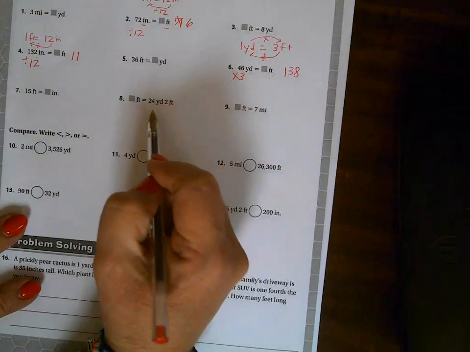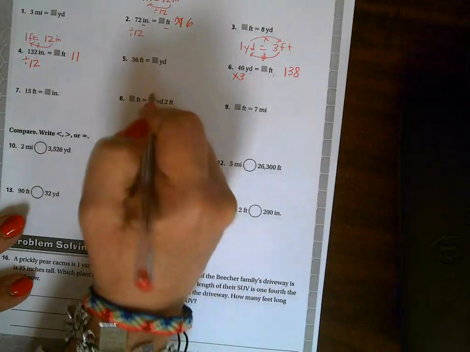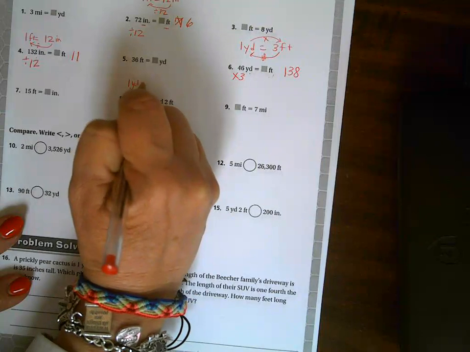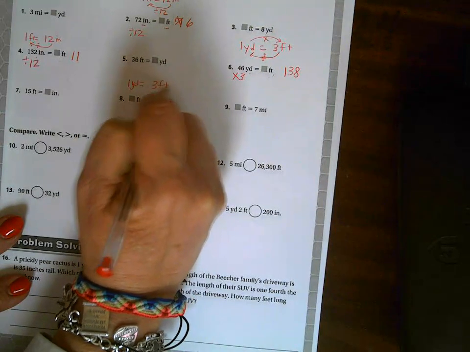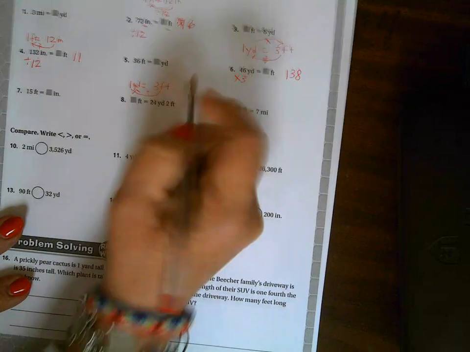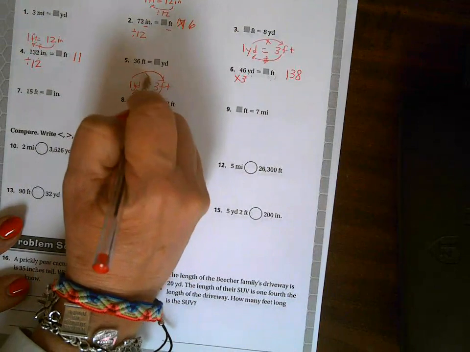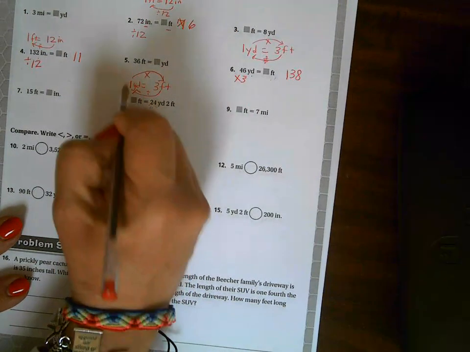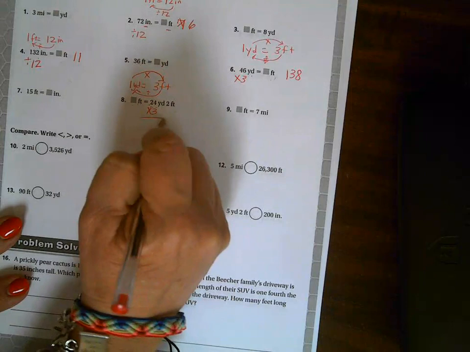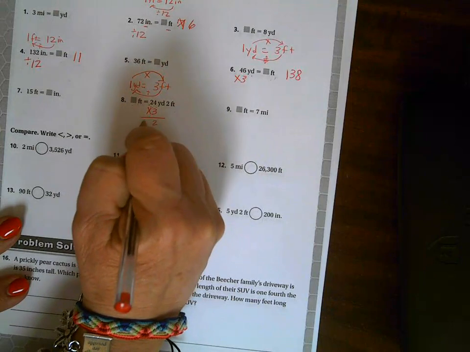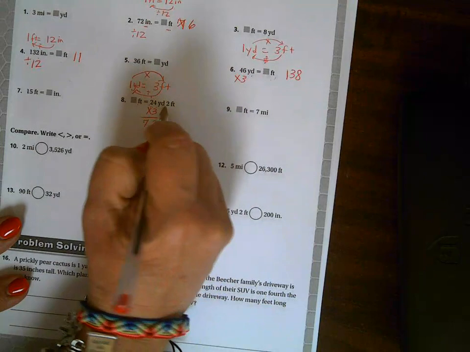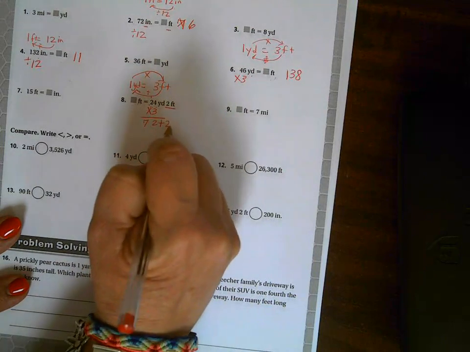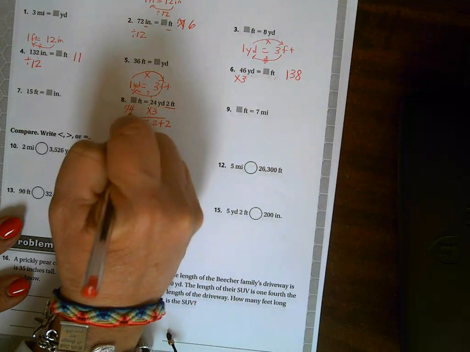Number 8, now look at this one here. You have yards and feet, so I'm going from yards to feet. I know that 1 yard is equal to 3 feet. Here I have 24 yards, so that's going to be times 3. So 24 times 3 is going to be 72. And then I have these 2 feet left over, so I'm going to add that to it, and my answer is equal to 74.